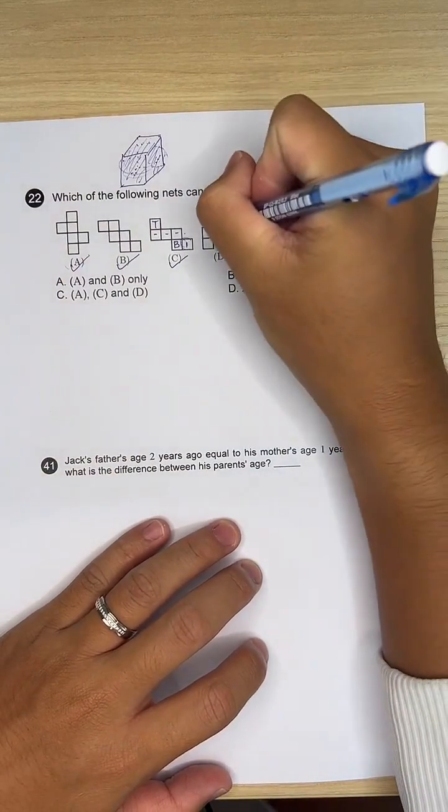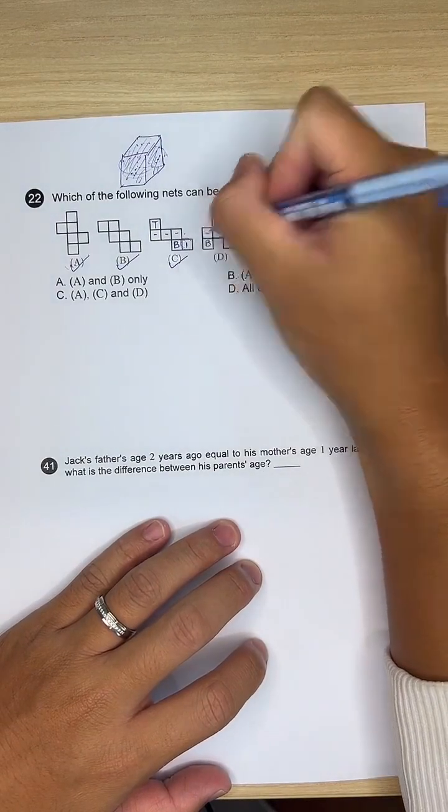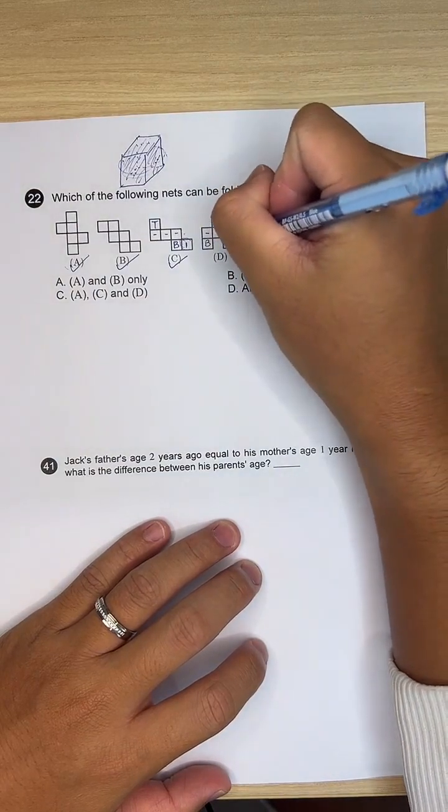We can see that this 1, 2, 3 in one side here can be the top part. However, if you fold, this one is at the bottom, and this side also will be at the bottom part.